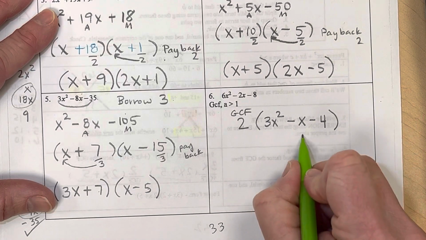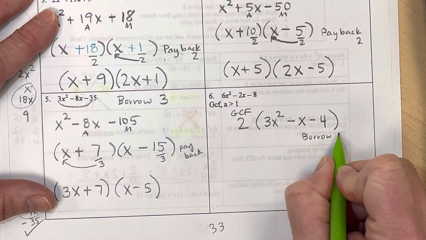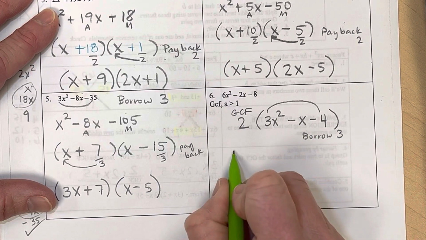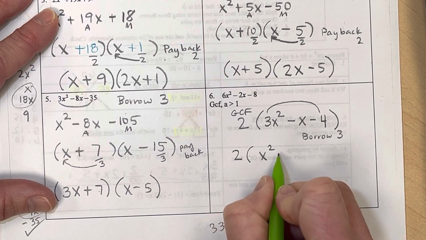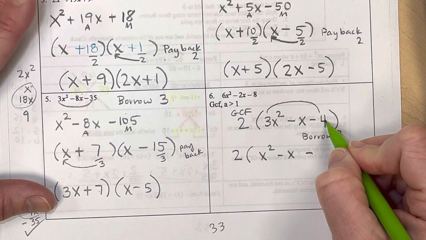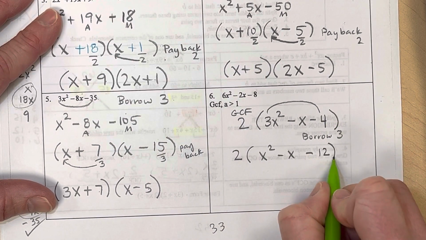Again, I'm going to do borrow payback. I'm going to borrow the 3 here. So I'm going to turn this into x squared minus an x minus instead. 4 times 3 will get me 12.